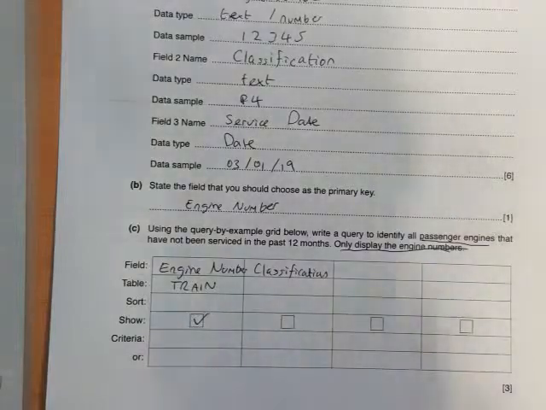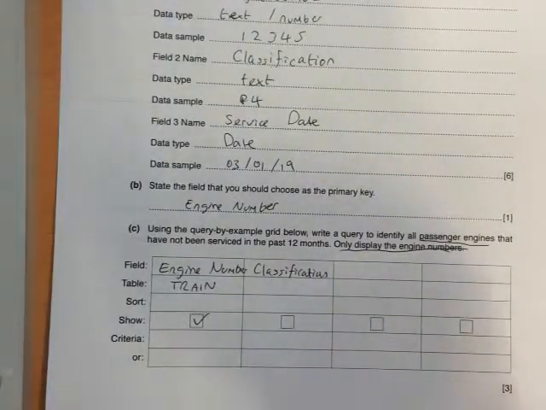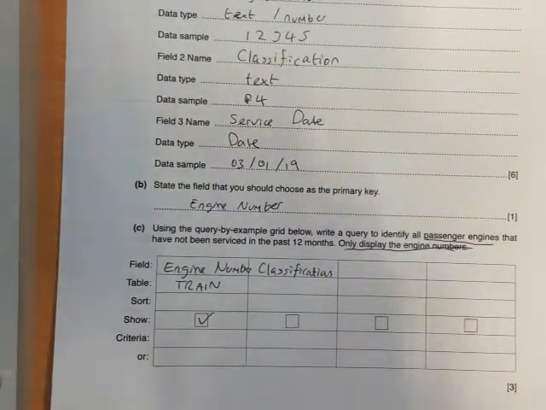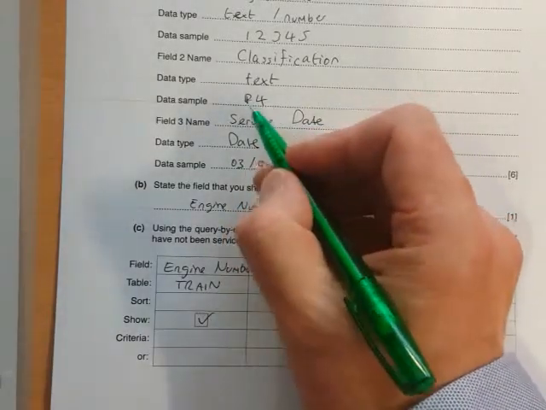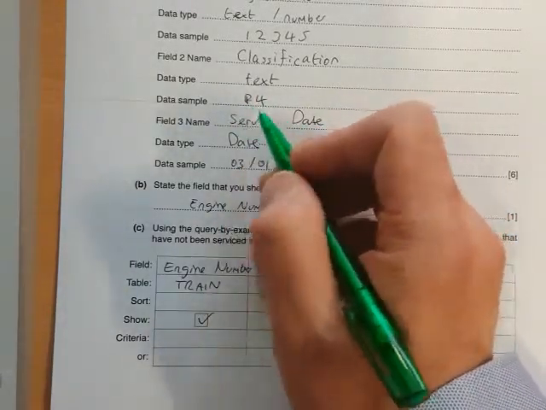Okay, so within a database, if you are trying to pull out something where you don't have the full value, we can't say passenger. We can't just put P, because if you remember, the data would be something like P4, P5, P6, P7.